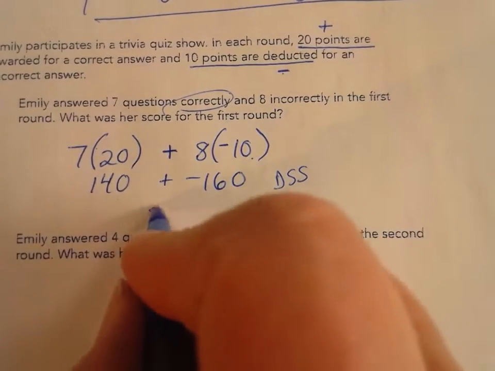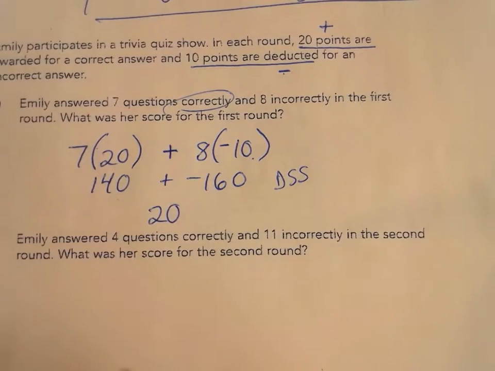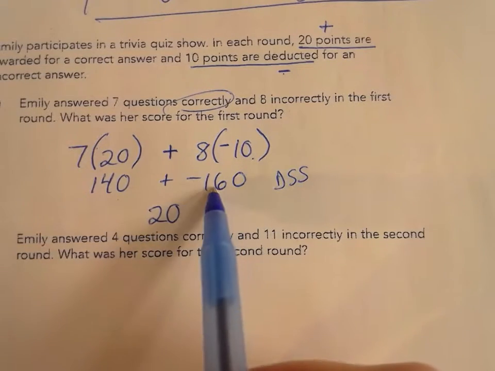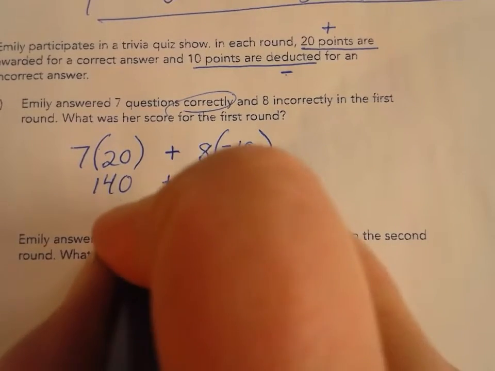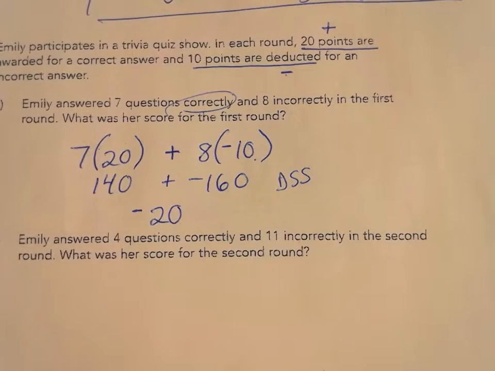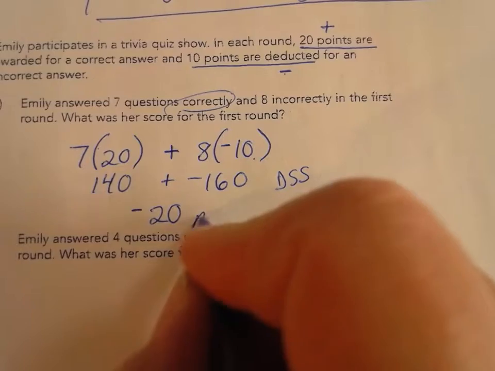And I notice that there's a difference of 20. Would it be positive or negative? Notice there are more negatives, or the negative is the farther number. Looks like we have negative 20. Her score for the first round, negative 20 points.